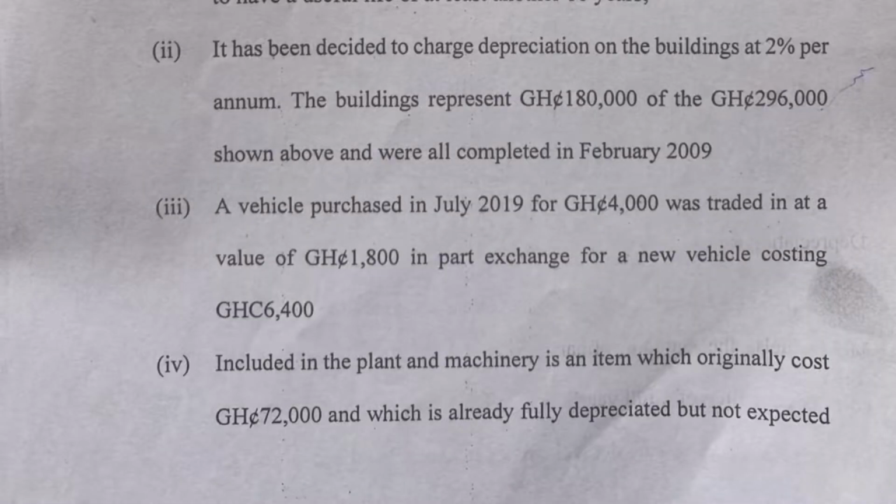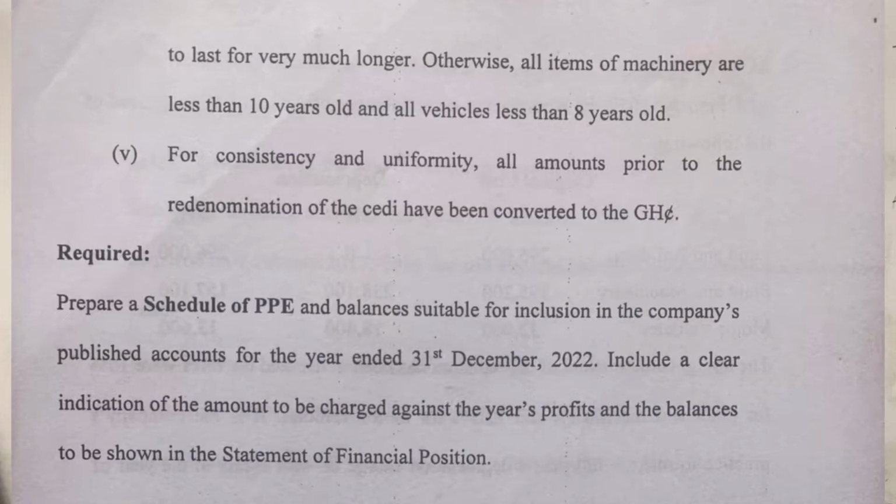IV. Included in the plant and machinery is an item which originally cost 72,000 cedis and which is already fully depreciated but not expected to last for very much longer. Otherwise, all items of machinery are less than 10 years old and all vehicles less than 8 years old.